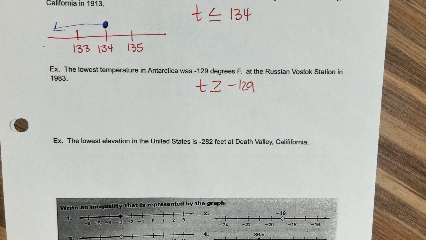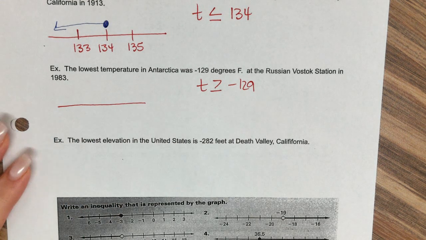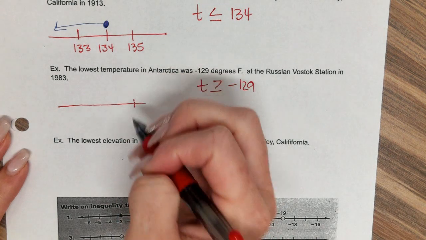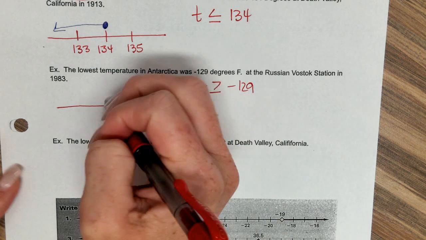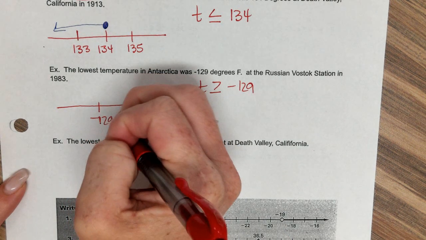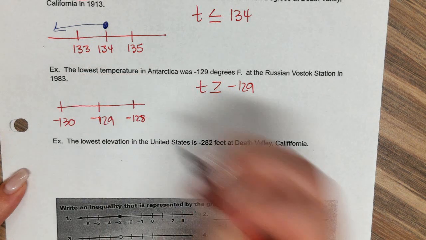How did y'all do? Good? Okay, now, on these, when you put them on a graph, remember that negatives are different from positives. So what would go over here? Negative 128, because you write them backwards. Then negative 129, and then negative 130.